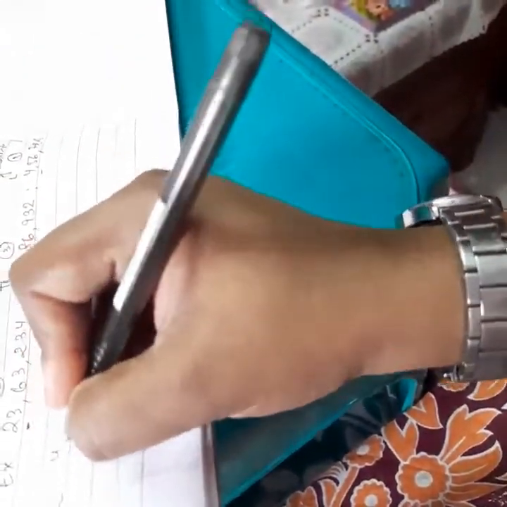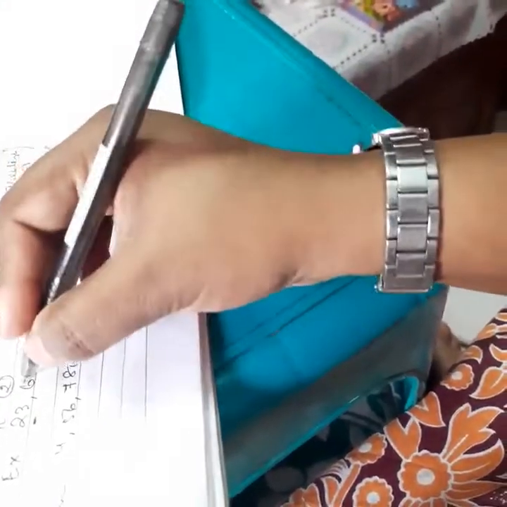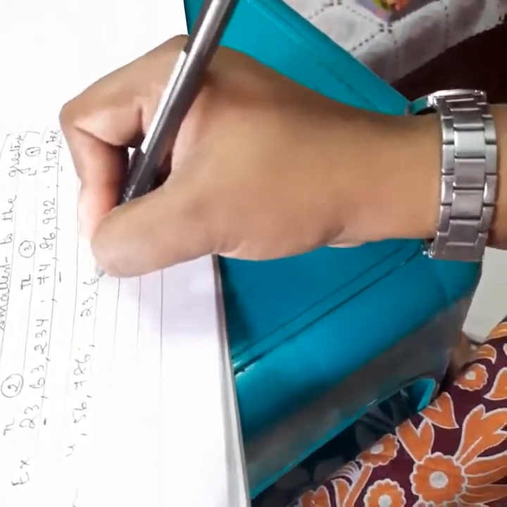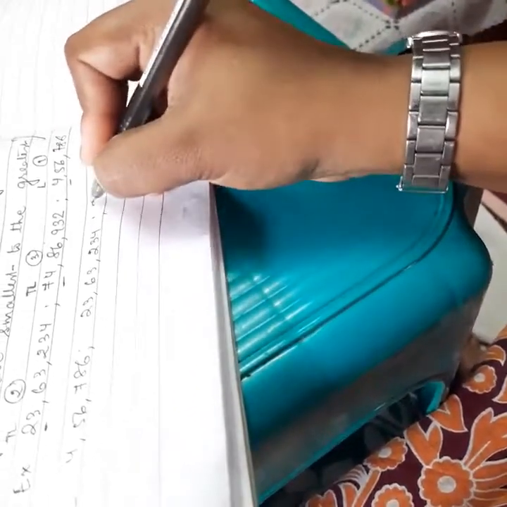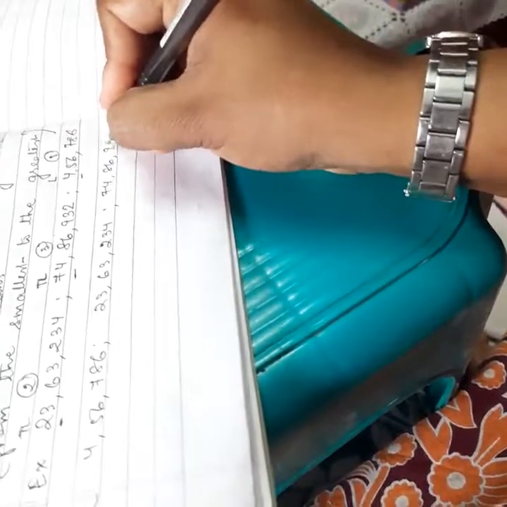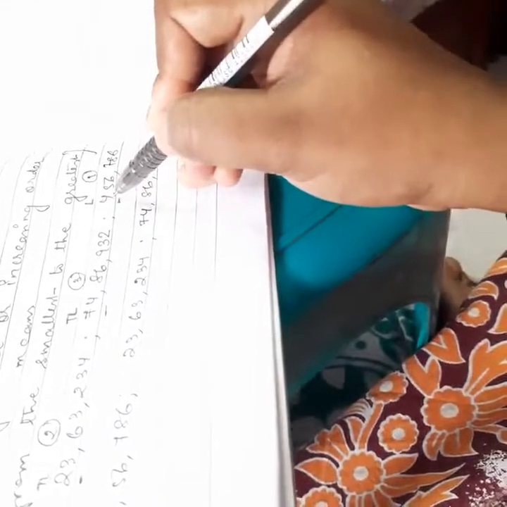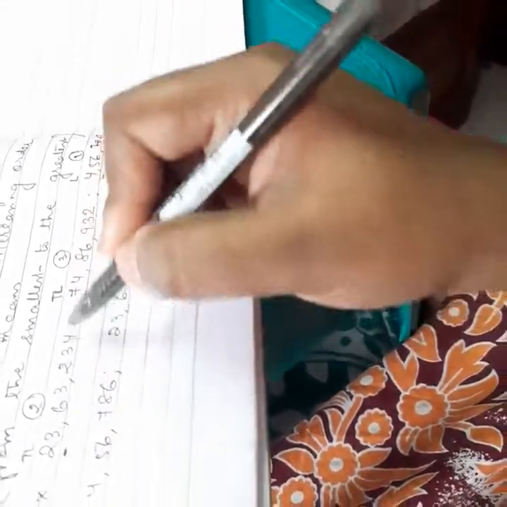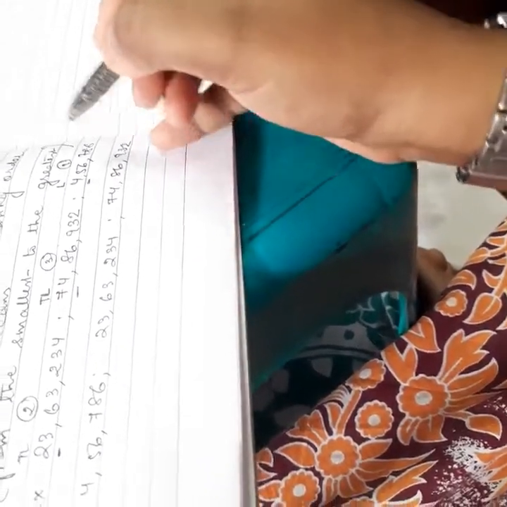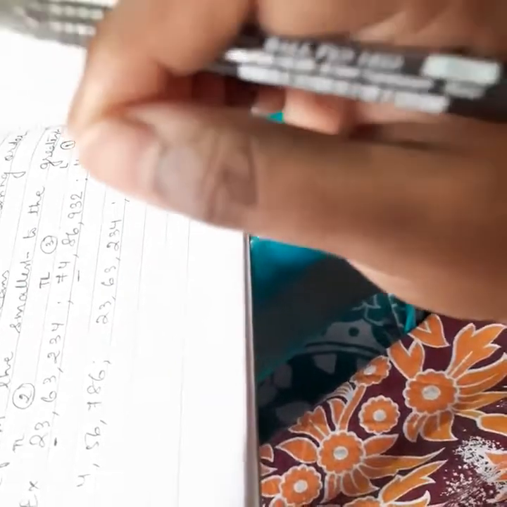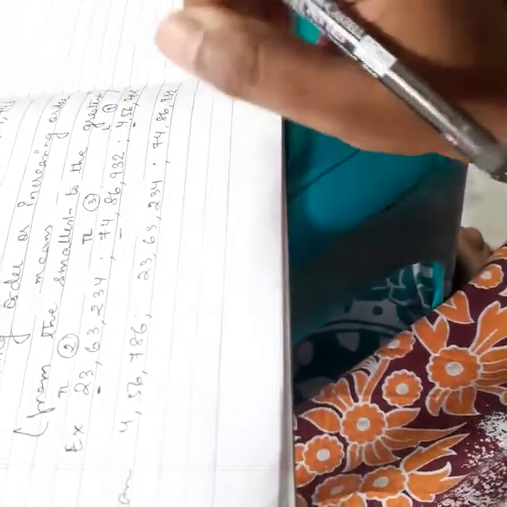Number 1, 4,56,786. Then 23,63,234. And finally 74,86,932. So first you just have to write the place of the first number so that when you are comparing it becomes easier for you. And then write 1, 2, 3 on the top, just very small, so that you can identify the number. So when you're writing down the answers, you will never make a mistake when you're copying.